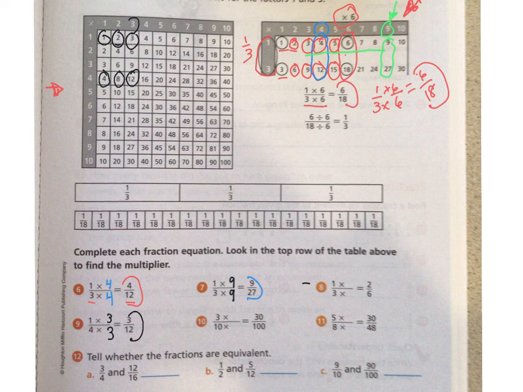Okay, and now on the next one, they're doing 3/10. So you're going to be looking at different numbers. You're going to be looking at 3/10, so that's the column that you're going to be using. And you're going to keep going until you get to 30/100. I'm going to go all the way to the end of the chart until I get to 30/100. And then I'm going to look up to see what my multiplier is.